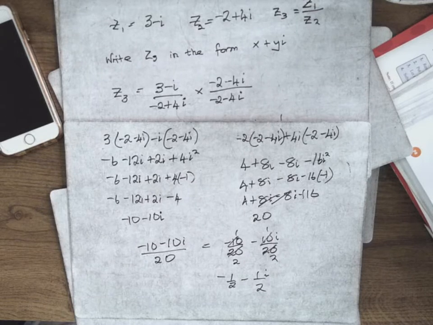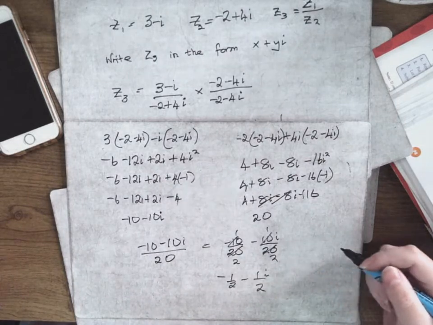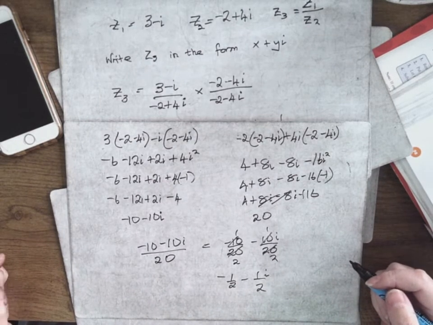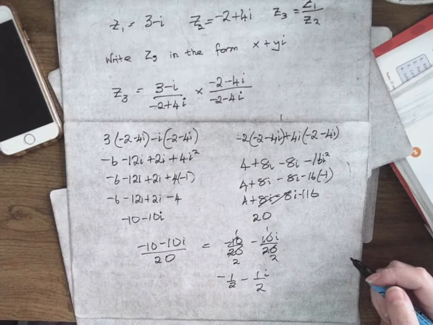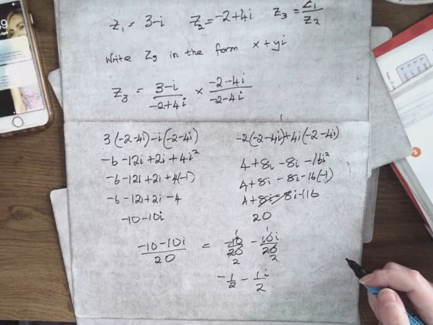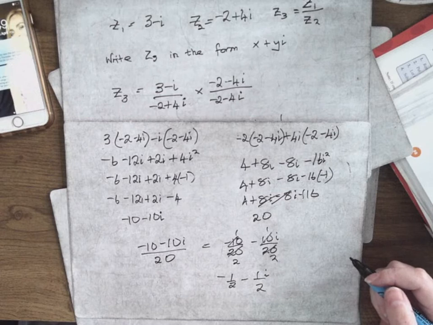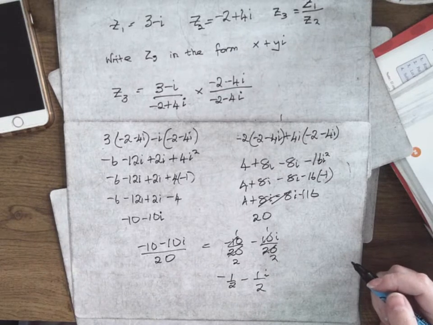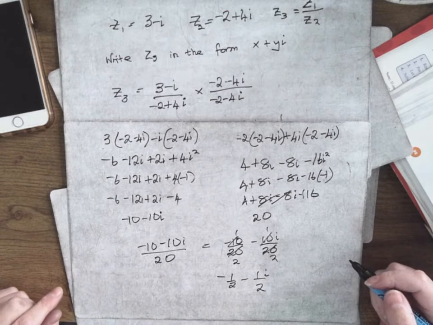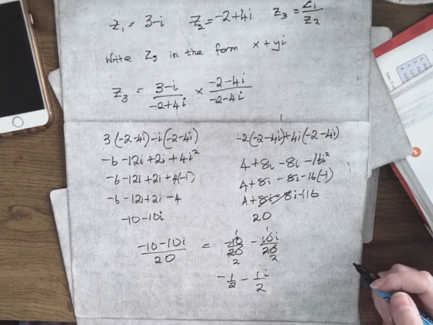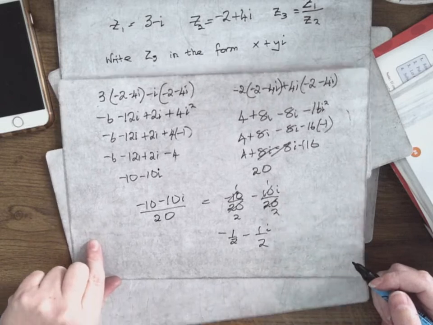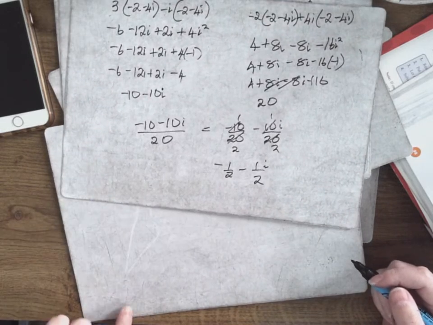I probably called it both. Right, okay. Am I good to go, everyone?